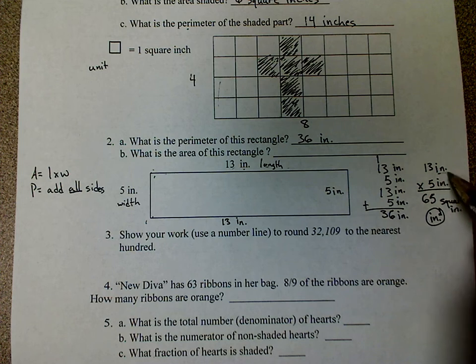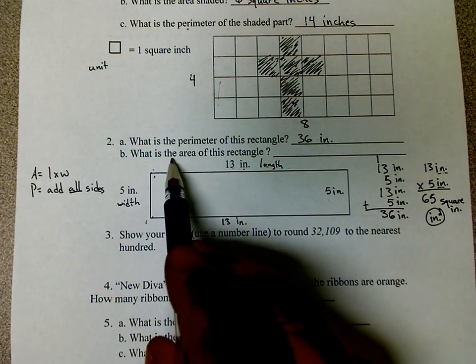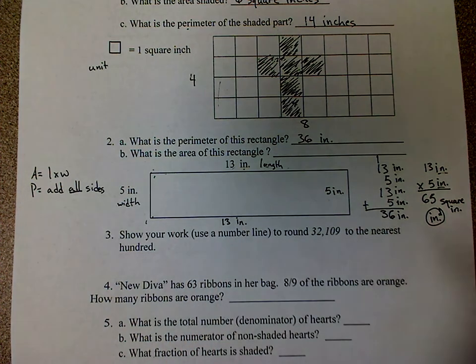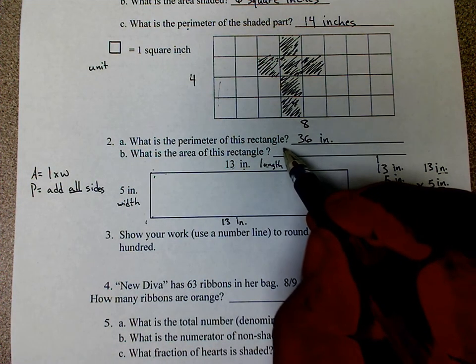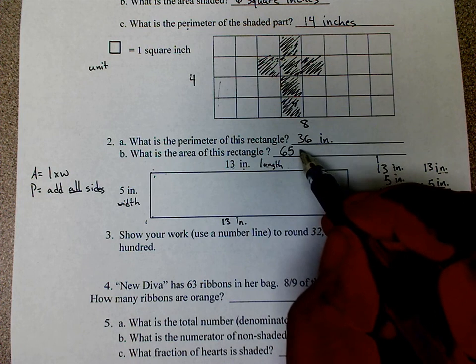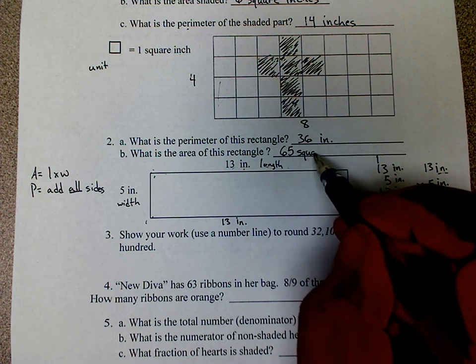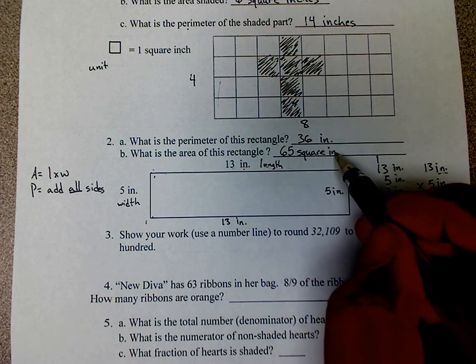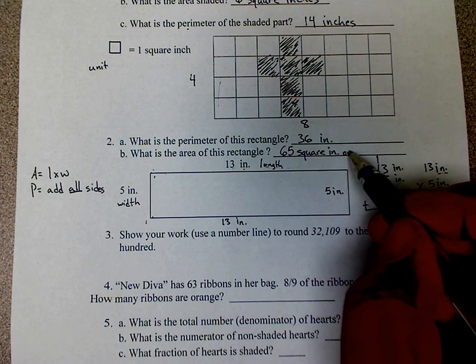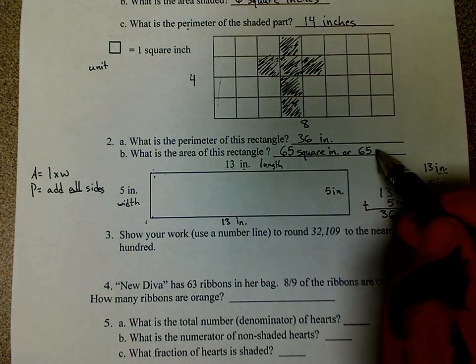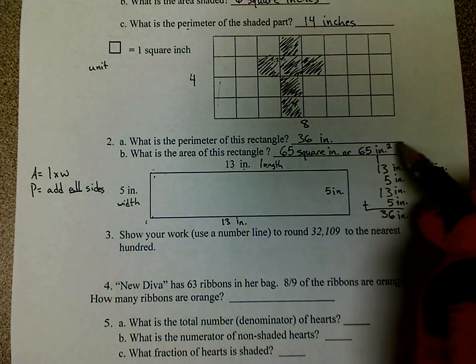So what do we have here? Inches times inches. That's 2 times. So what is the area of this rectangle? The area of this rectangle is 65 square inches, or 65 inches squared.